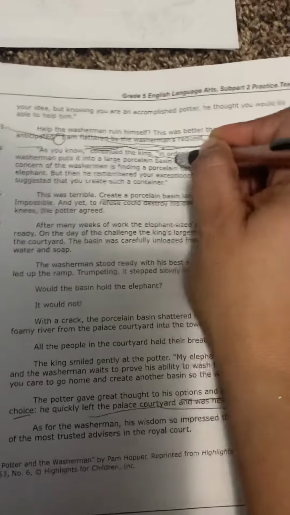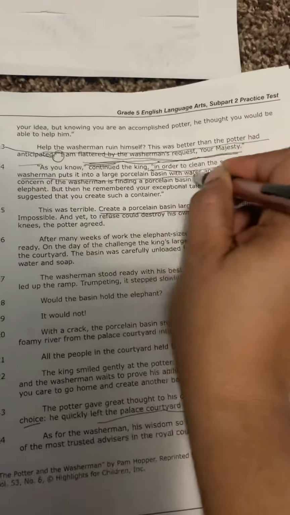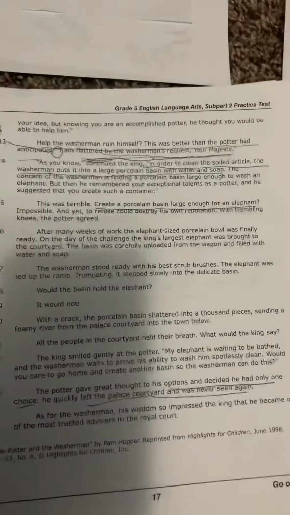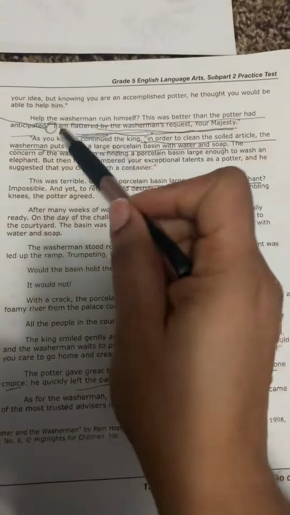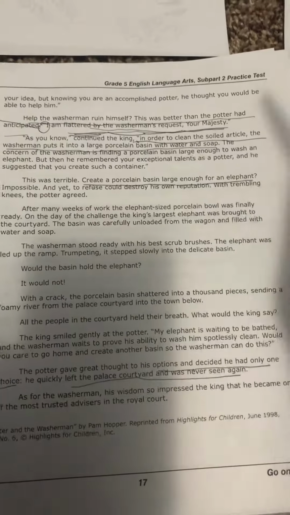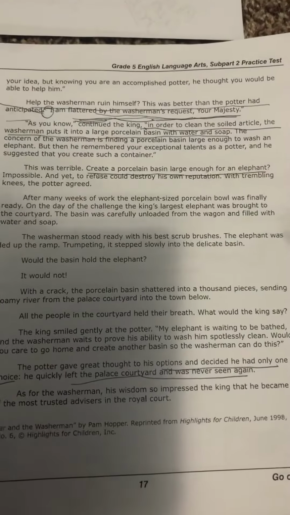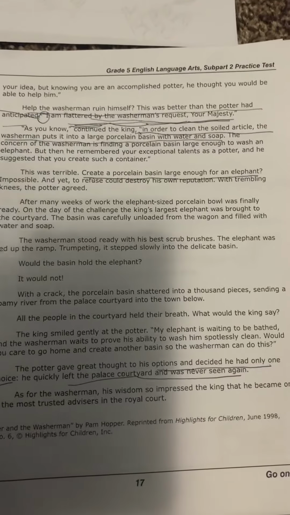Okay, as you know, in order to clean the soiled article, the washerman puts it into a large porcelain basin with water and soap. Okay, so if I were going to use context clues, I would look at the sentence in front of this one and behind this one. And anything that can tell me what porcelain means, that's what I'm going to call attention to.